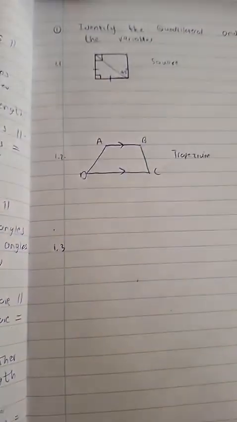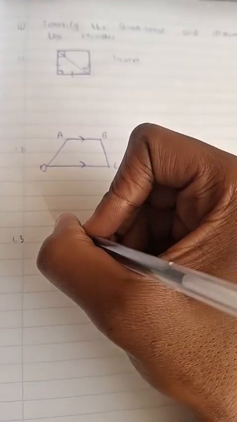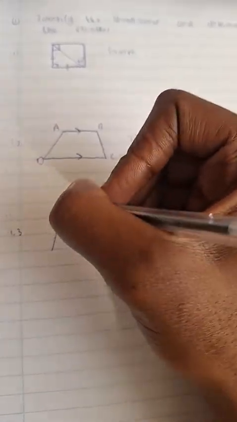Now we have to have that geometrical eye to see these things. If we don't, we're going to have serious problems. Let's look at this one.